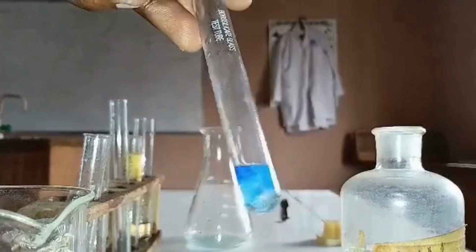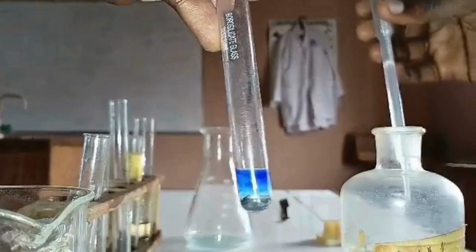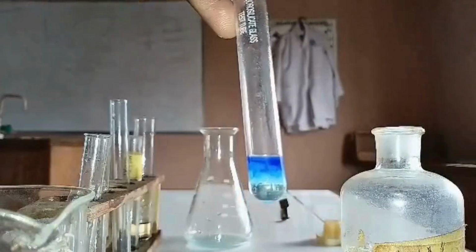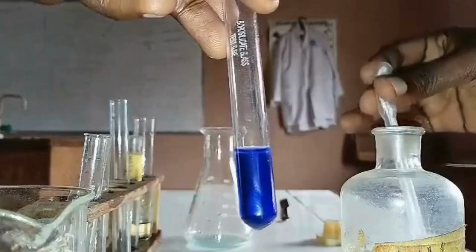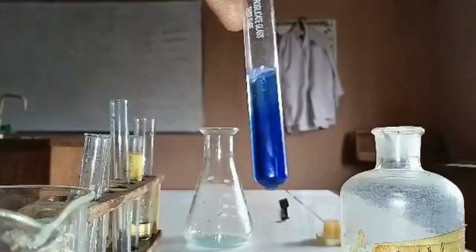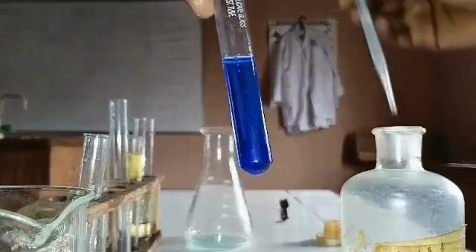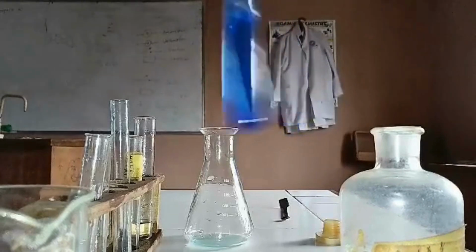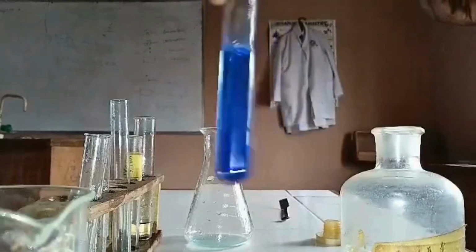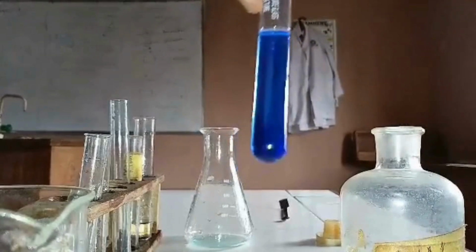So adding ammonia in excess, the precipitate dissolves. The precipitate dissolves in excess, indicating the presence of copper in the filtrate. So that's it. Adding in excess, the precipitate dissolves completely. So we're shaking to ensure that all the precipitate dissolves, and also to confirm that what we have in our filtrate as a cation is copper.